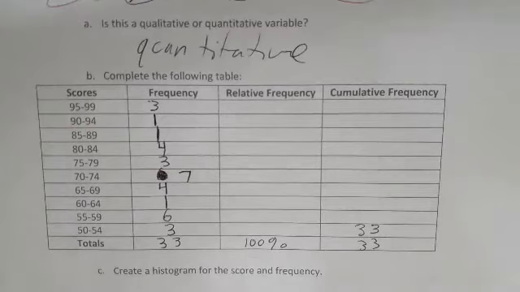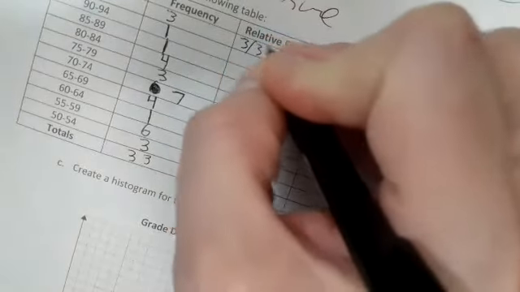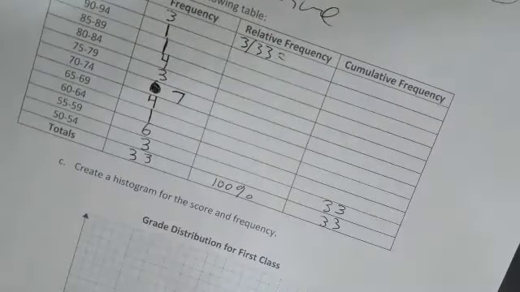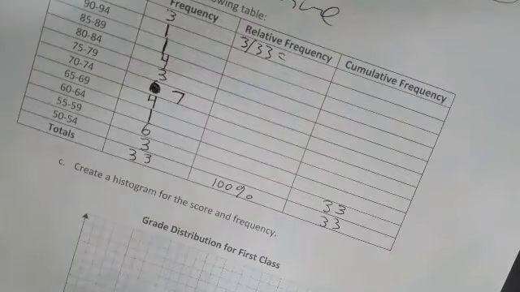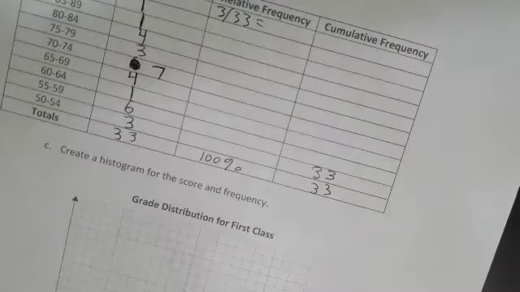All right. So we have our bins, we have our scores. Now we want to talk about relative frequency. So this would be 1 out of 33, and I want to convert this to a percentage. This is about 9.09%.